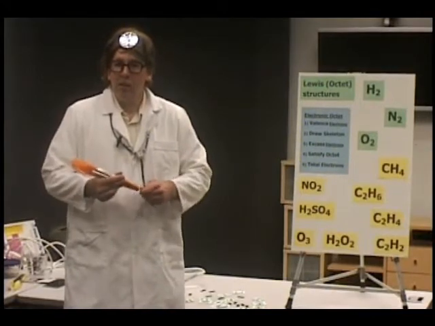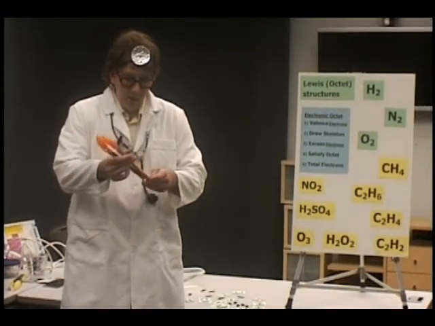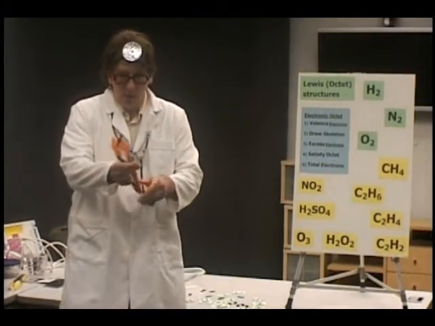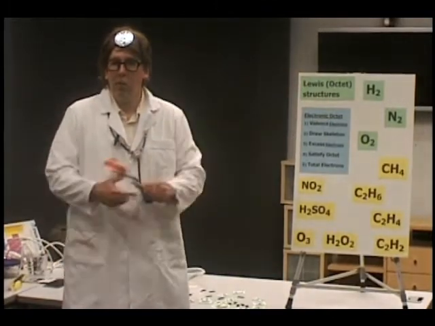Later I'll be cooking, so I've got these tongs here. I guess I'll be juggling them too, but I can use them for pointing here.